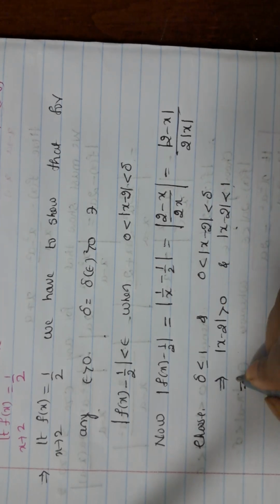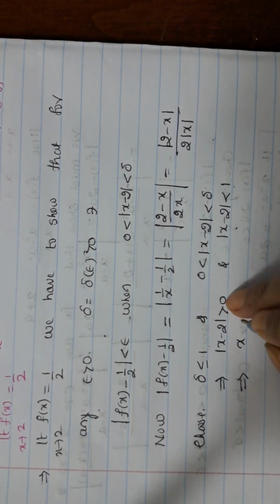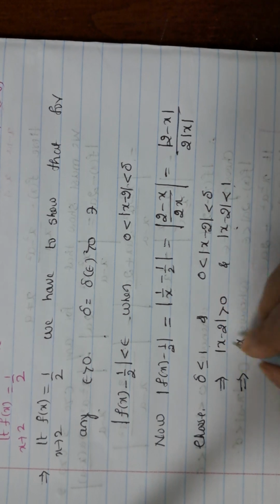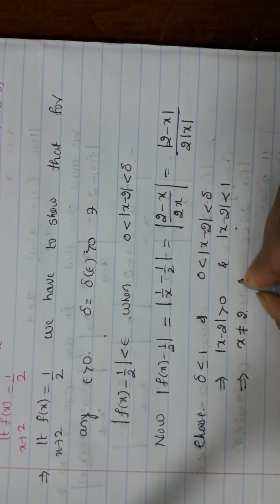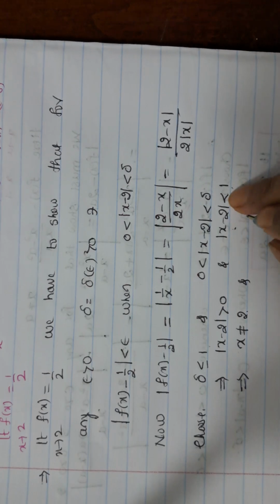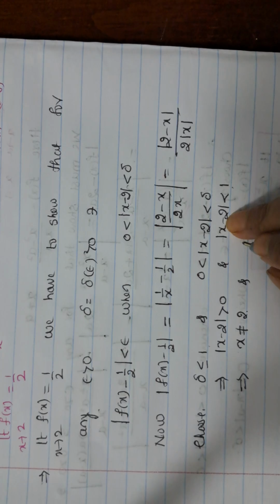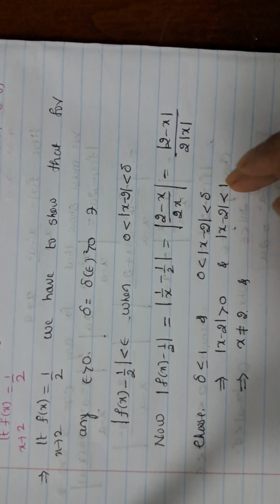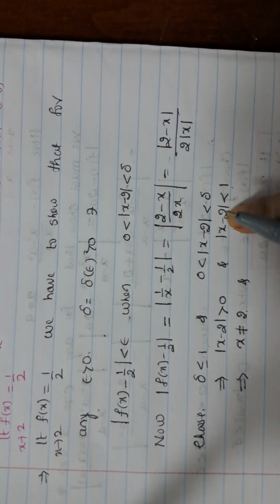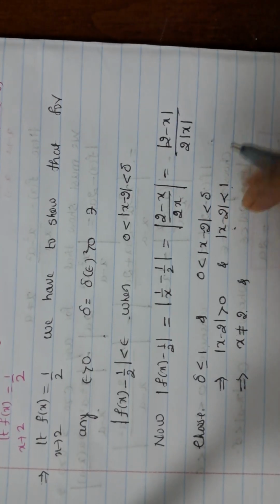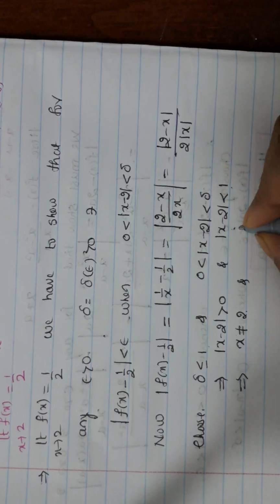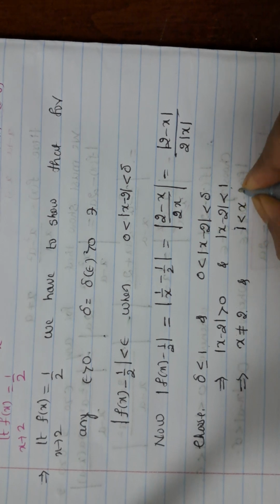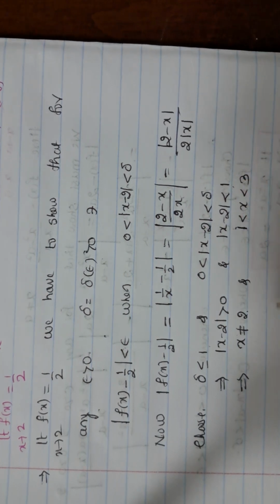So this implies x is not equal to 2. That means x cannot be 2. And since x minus 2 is less than 1, if you put the values for x, x will be lying between 1 and 3. If you add 2 on both sides, you will get 1 less than x, which is less than 3. So this is the result.